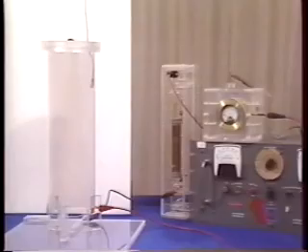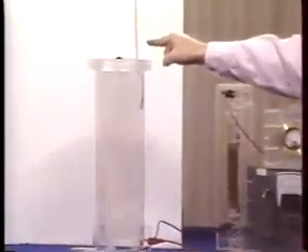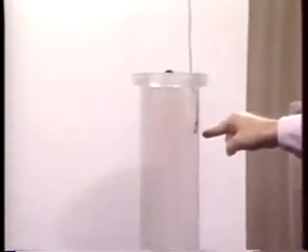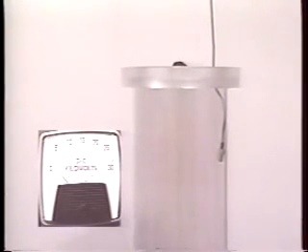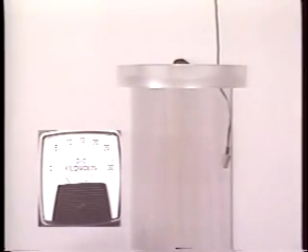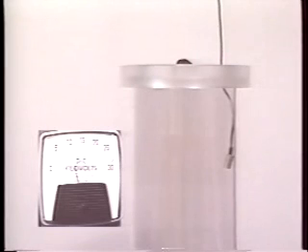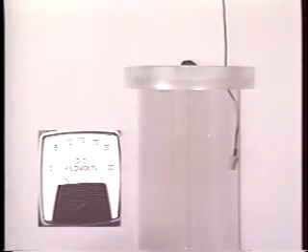With the help of this microphone, we can hear this corona discharge as it starts as the voltage is raised. It starts at just a little more than 10 kilovolts.